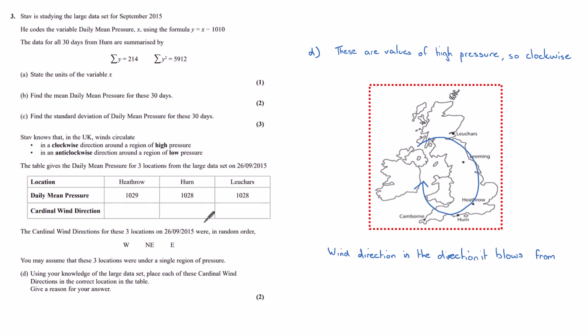And so in terms of Heathrow, it looks like the wind would be coming from the northeast. Hern, the wind would be coming from the east, and then Luchars, the wind would be coming from the west. And so we do need to have an idea of where these places are in order to answer these large data set questions.